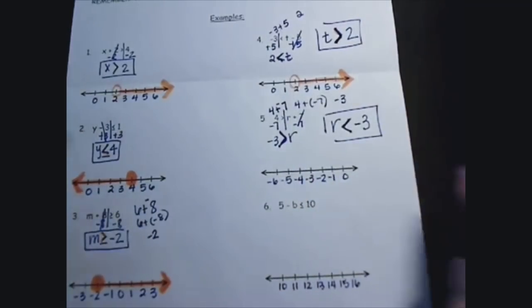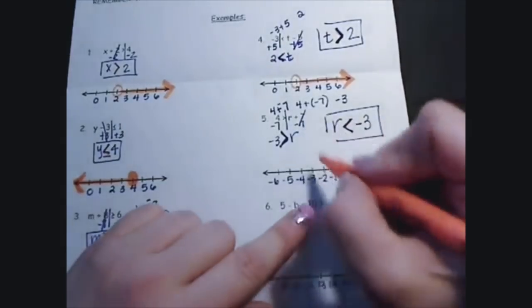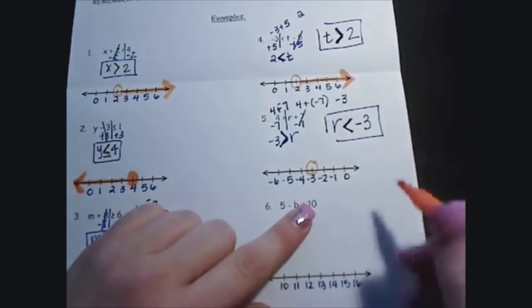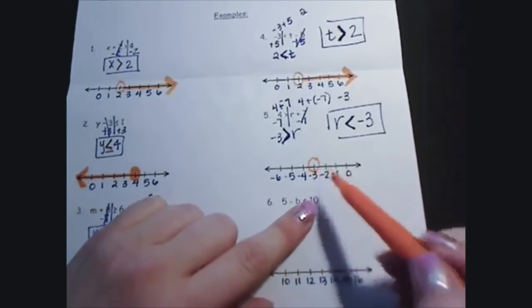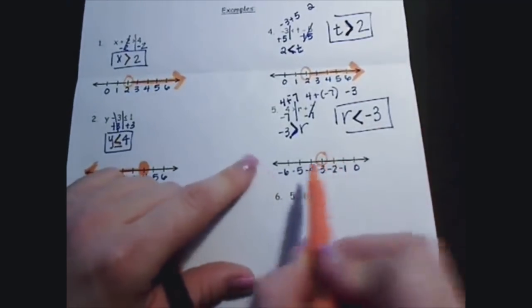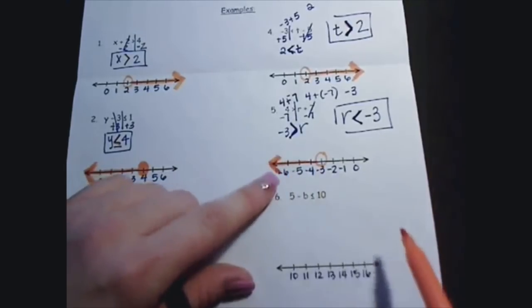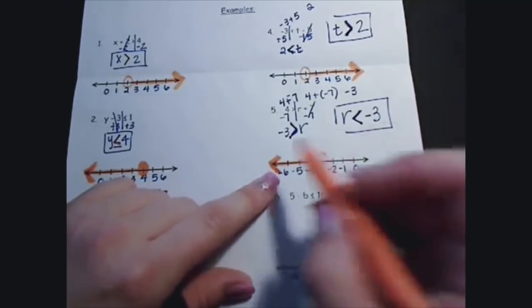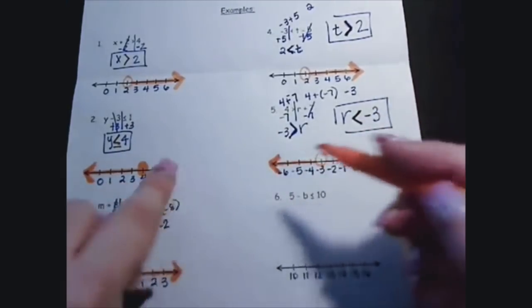Okay, so r is less than negative 3. Let's graph that. Put a circle on negative 3. I want everything less than negative 3, so it does not include negative 3, so it's an open circle. And everything less than that is going to be to the left. Okay, remember your arrow should match your inequality. They're both pointing the same direction.